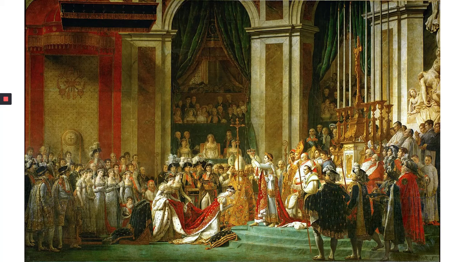The fourth reason is in this photograph. This is a painting, pretty sure. It's what they used to do before they had camera phones. This painting shows the coronation of Napoleon. He has got the crown in his own hands and he's about to place it on his own head.